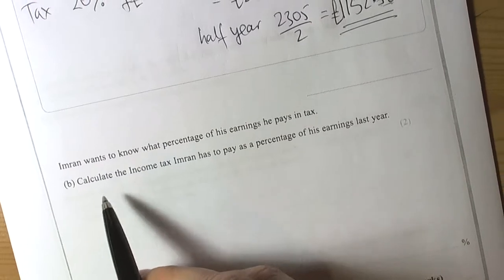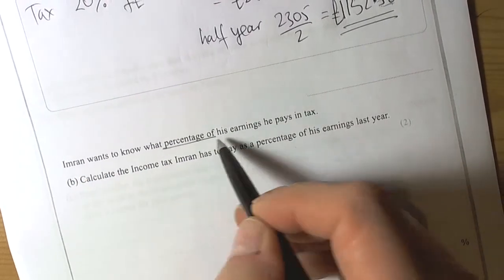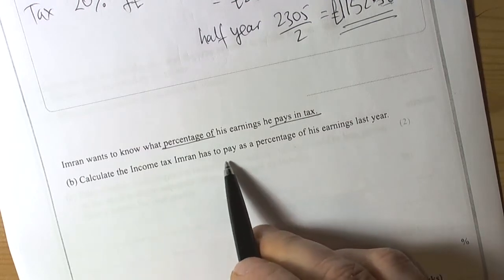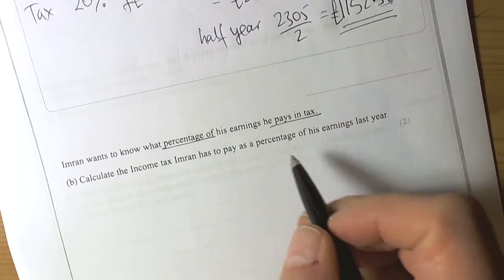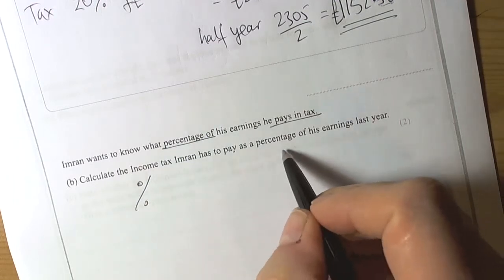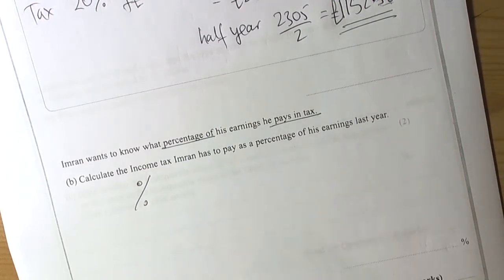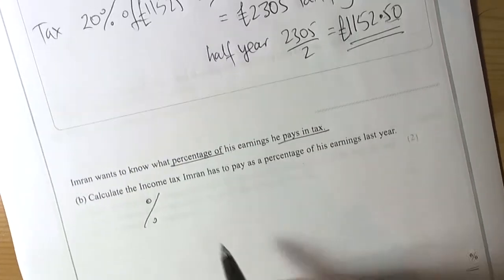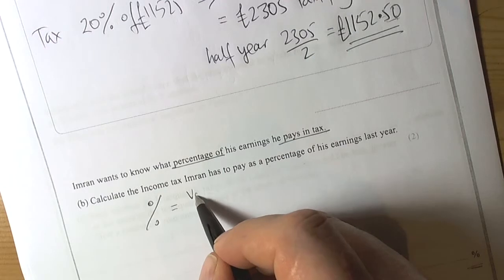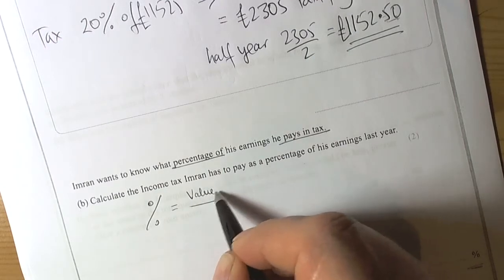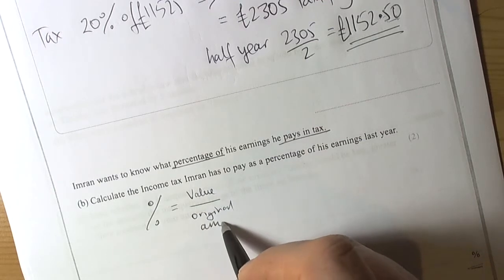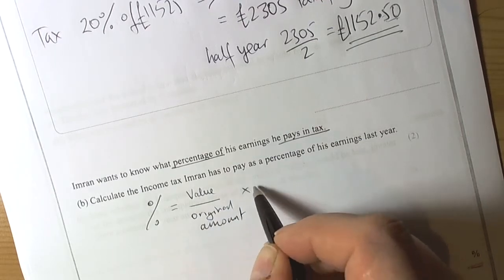The question then goes on and says that he wants to know the percentage of his earnings that he actually pays in tax. So calculate the income tax to pay as a percentage of his earnings. So what we've got to realise is that there's a formula again to work out percentage. So if the question ever wants an answer as a percent, then we should be thinking of percent equals the value over the original amount times 100.